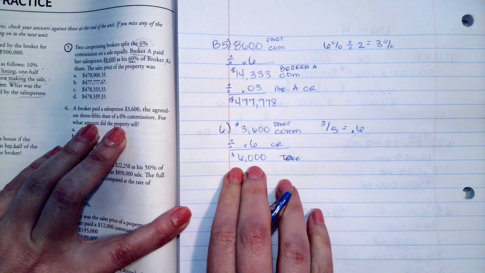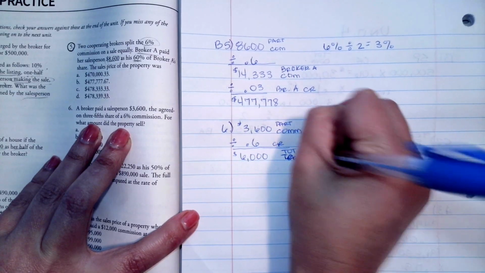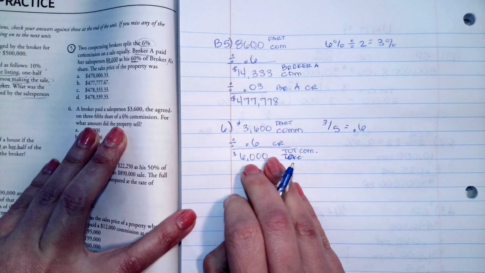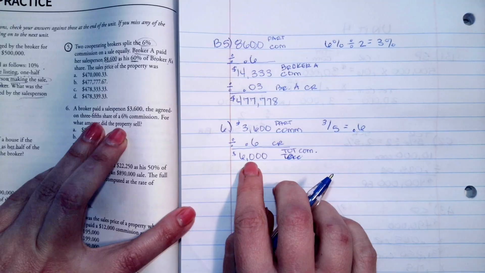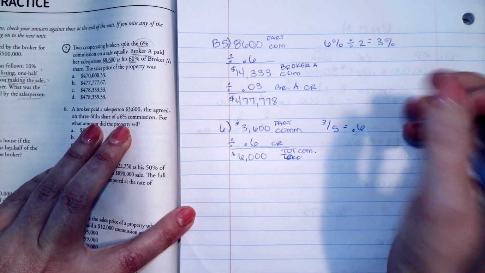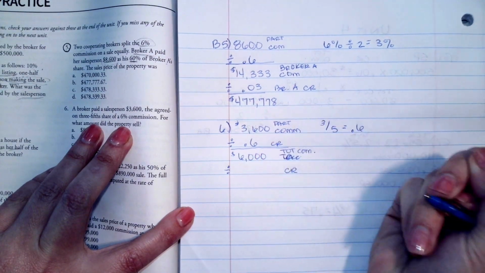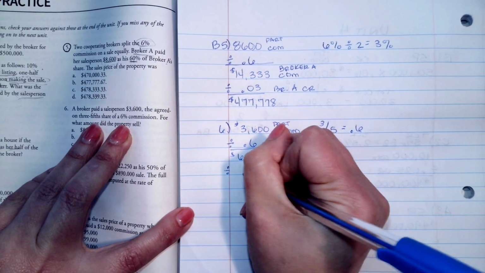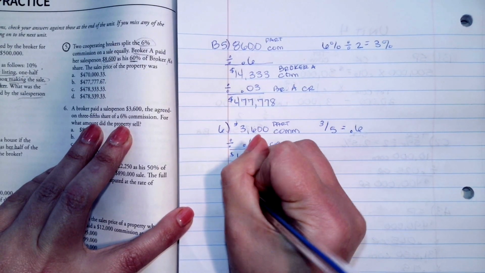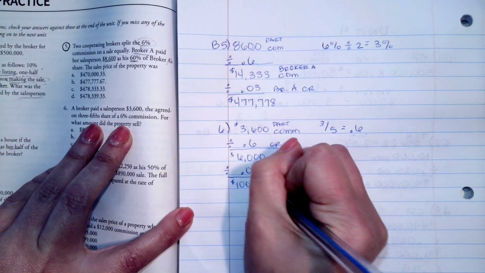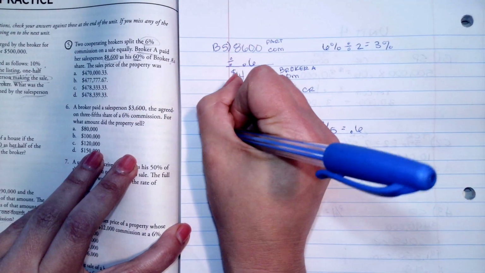Okay, so that $6,000 was the total commission that the broker got. We also know that the broker charged 6% commission. So we can divide this by the commission rate that the broker charged, which was 6%. So when you divide that, that is $100,000. That is your sales price, B.